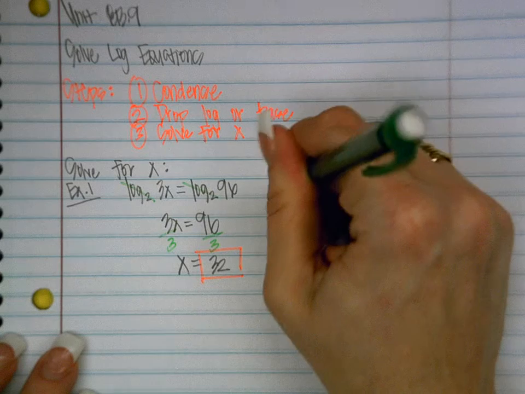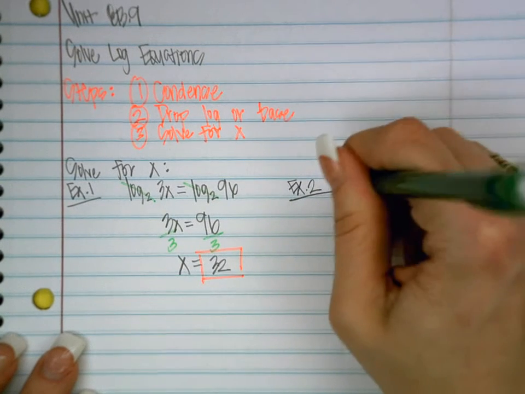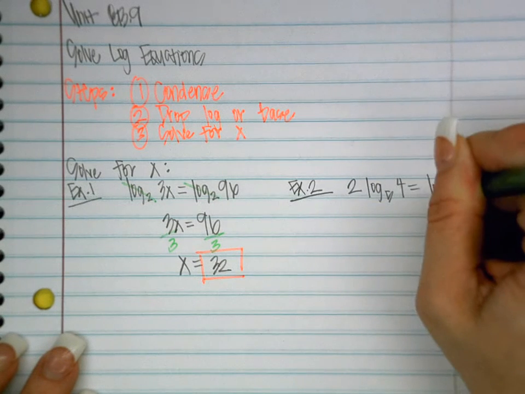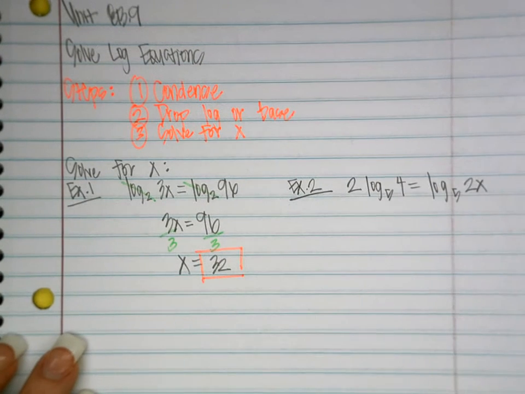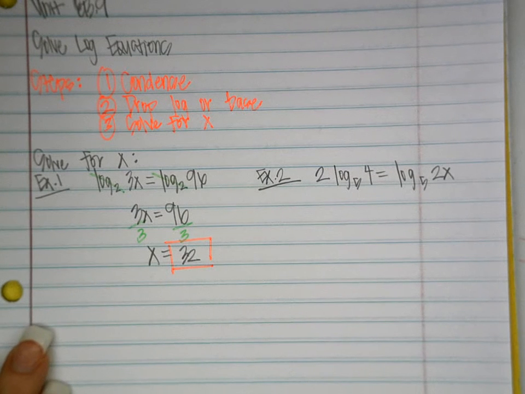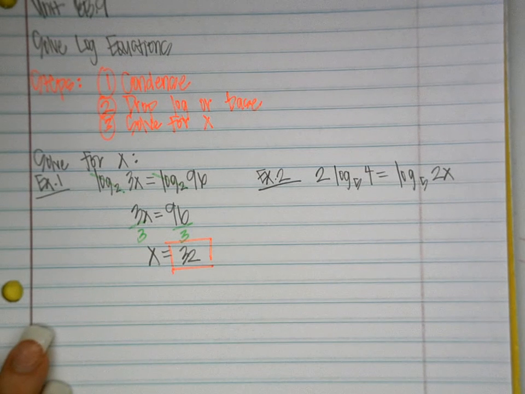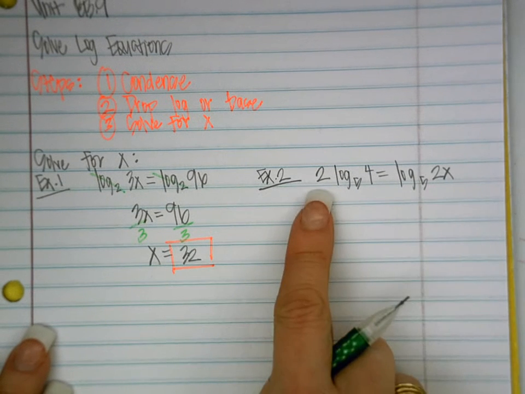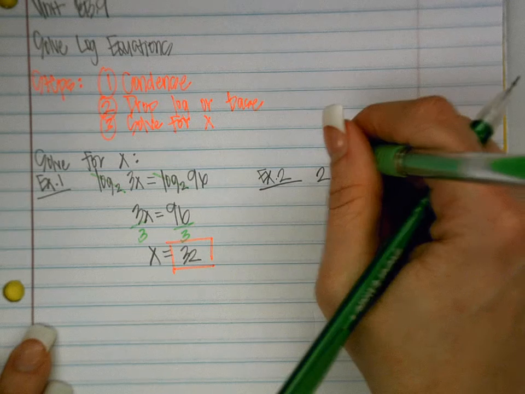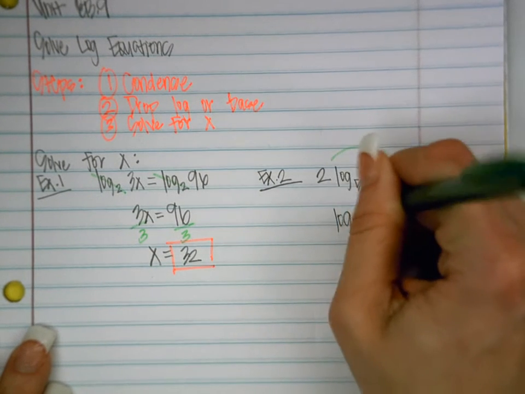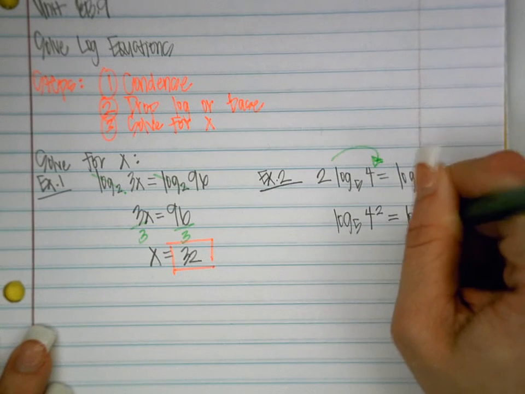Number 2. We have 8 examples today. 2 multiplied by log base 5 of 4 equals log base 5 of 2x. When I say condense, we have to have just one log on each side. To condense this, how can I move that 2? Make it an exponent, right? It's like that little power dog. So log base 5 of 4 squared equals log base 5 of 2x.